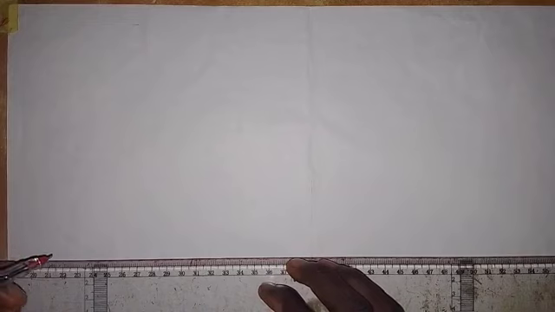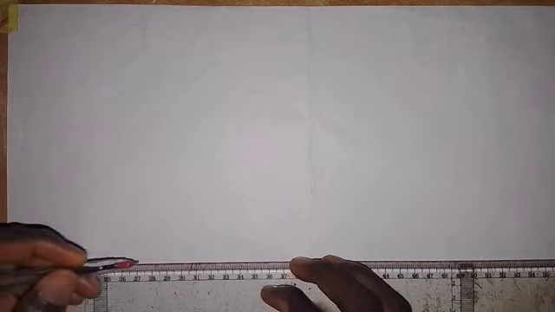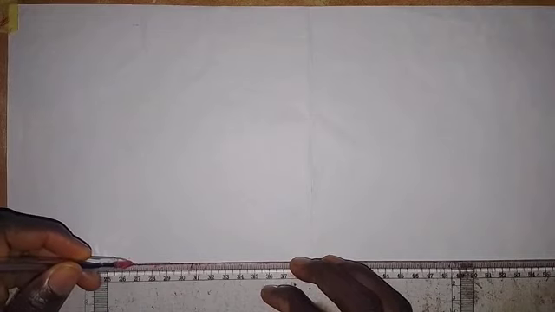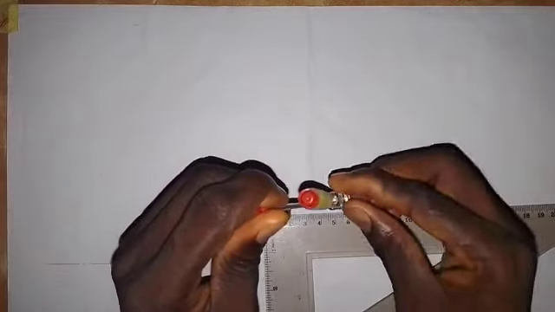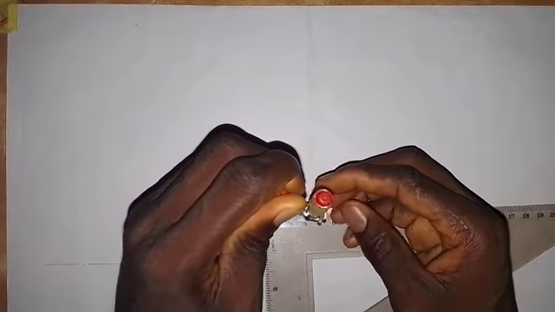For the length of side, or the distance across corner, I'll be using 40 millimeters. I will draw a horizontal center line here, then take my compass and take a measurement on my ruler.